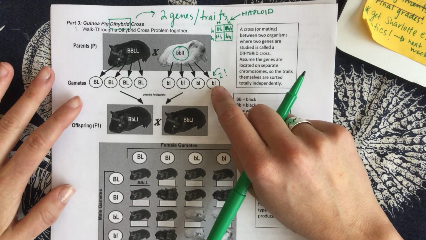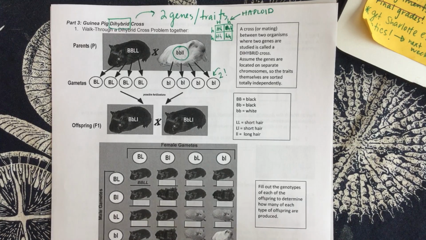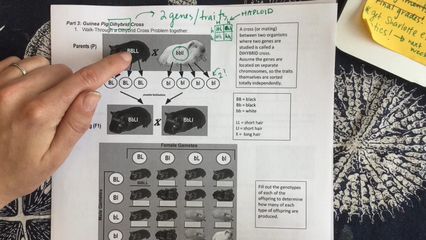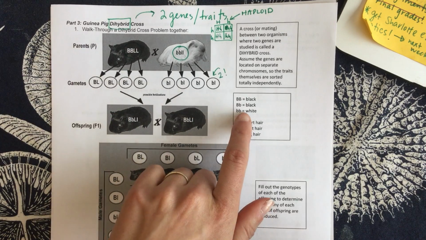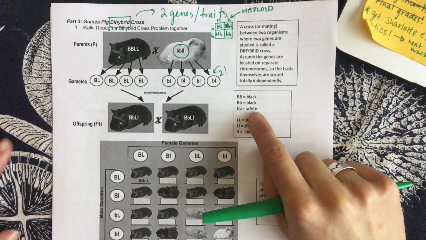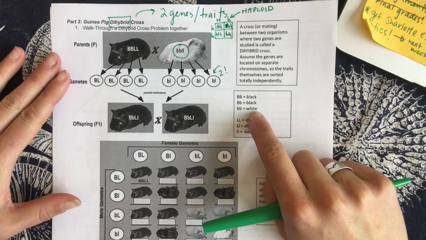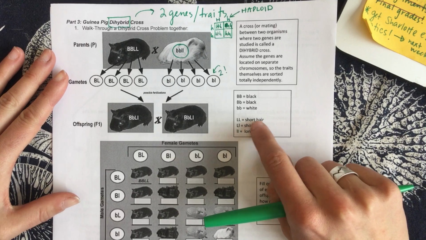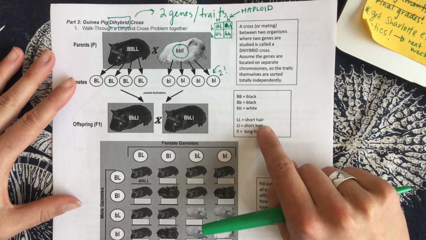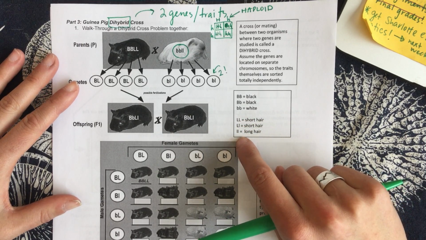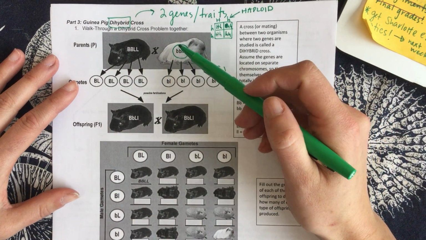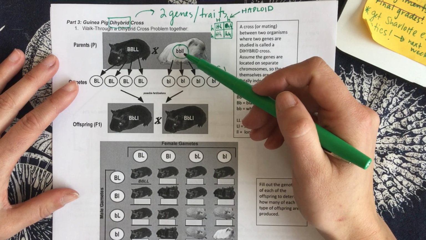So this example with guinea pigs is looking at hair of guinea pigs in terms of color, black hair, big B, being dominant, white hair being recessive. And in addition to color, it's looking at length. Short hair being dominant, big L, long hair being recessive. So we have this weird looking guinea pig here that's all recessive, homozygous recessive for both.